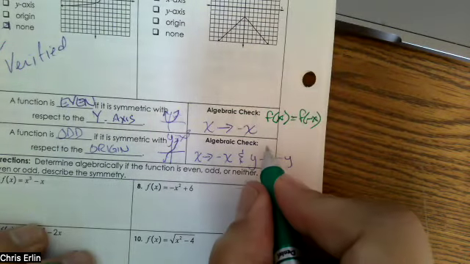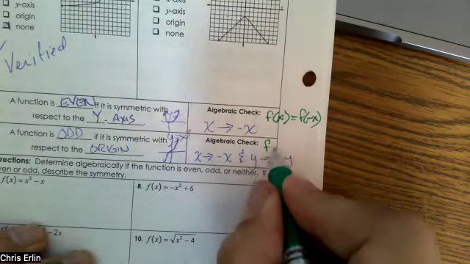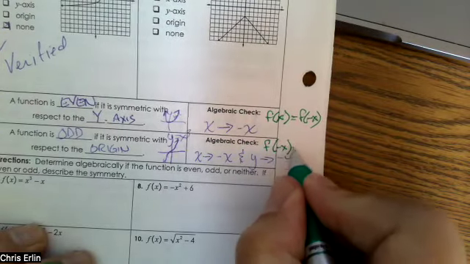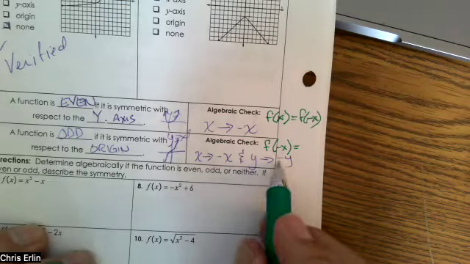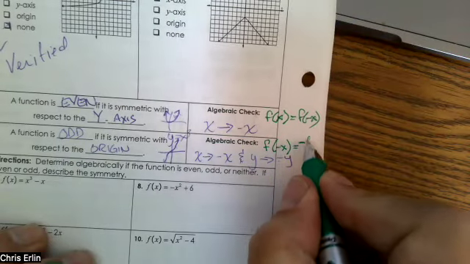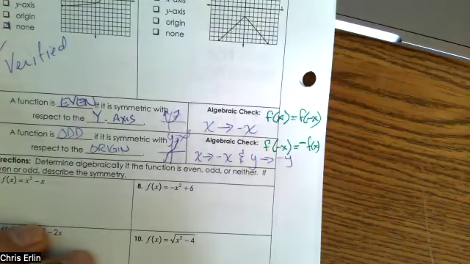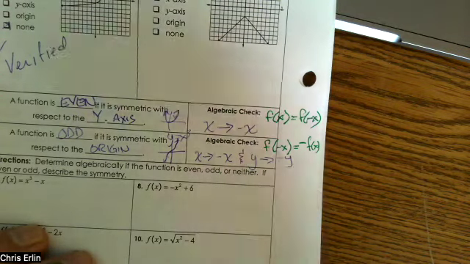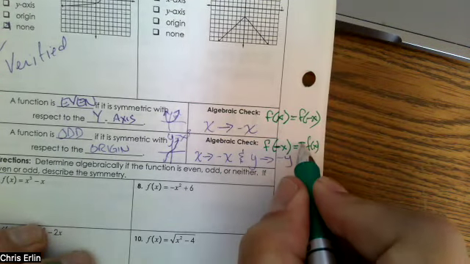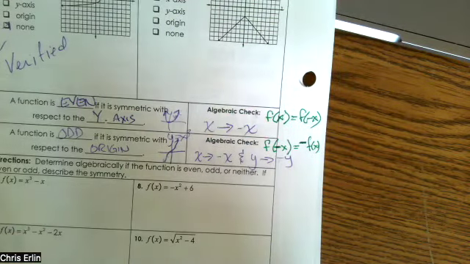And then this one says, if I take x and replace it with negative x, then my y ends up being the opposite as well, negative f of x. So this time I've got a negative in the x on the left and a negative in the overall function, the y, on the right.